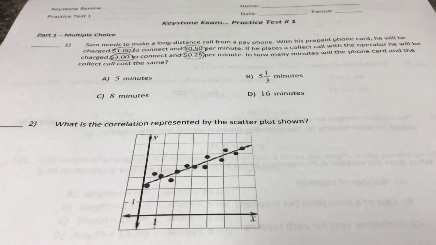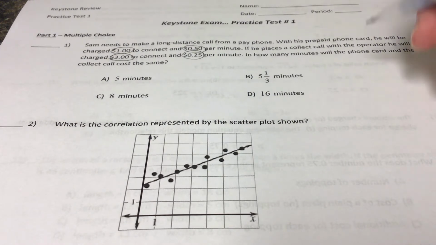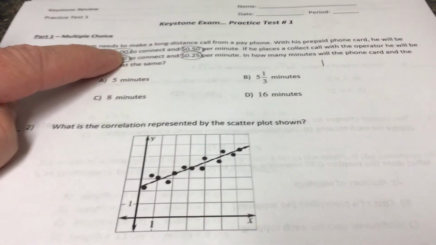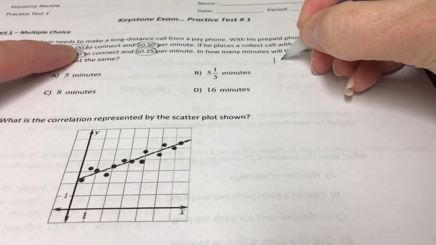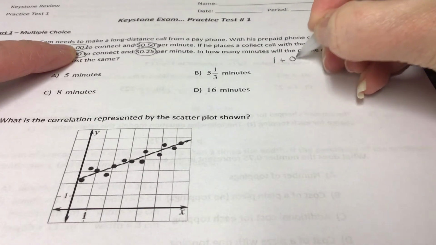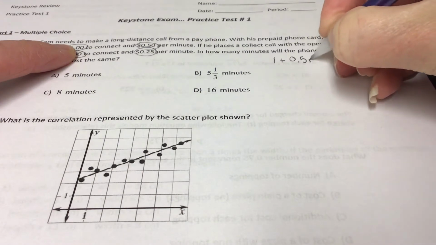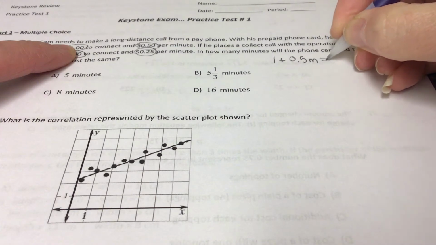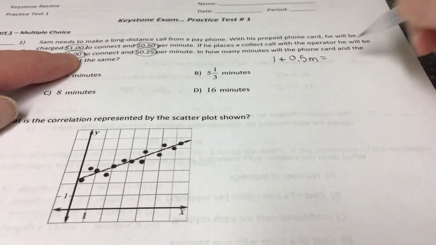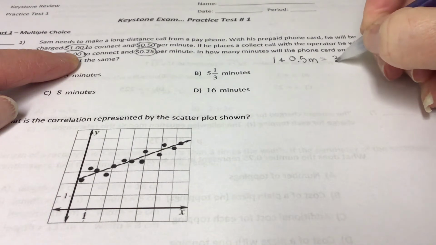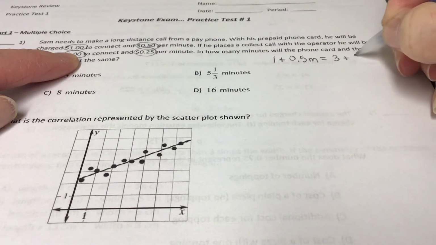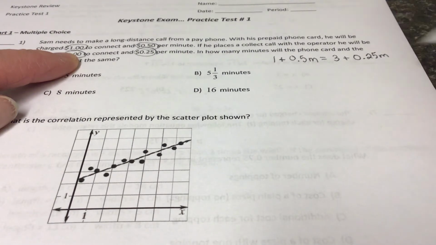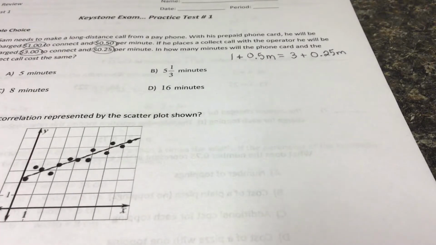So what you have to do is set up two little expressions. For the prepaid card, he is charged $1 to connect and then 50 cents per minute. And we want to know when that's going to be equal to the collect call charge. He's charged $3 to connect and then 25 cents a minute after that. So then you would solve this little equation.